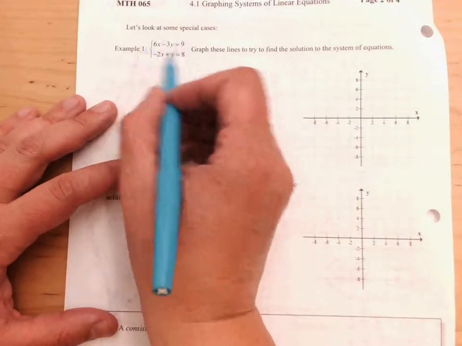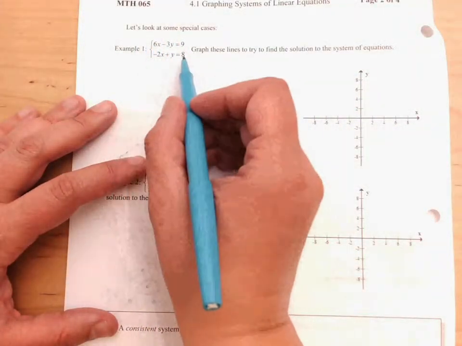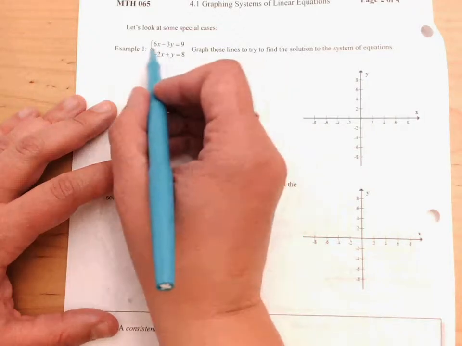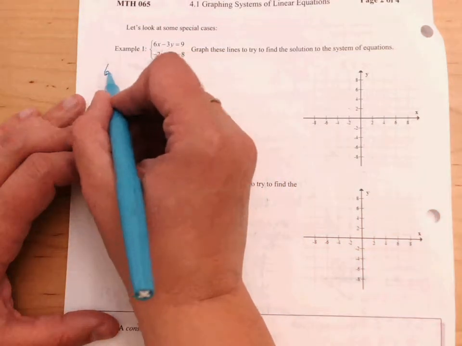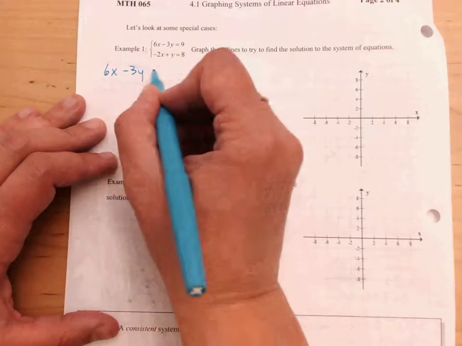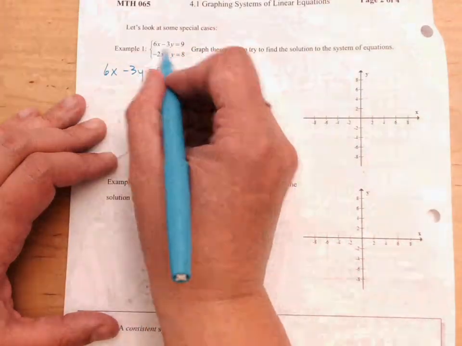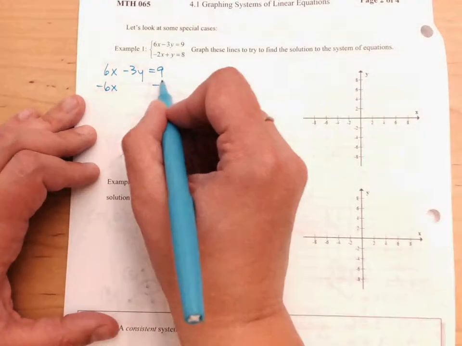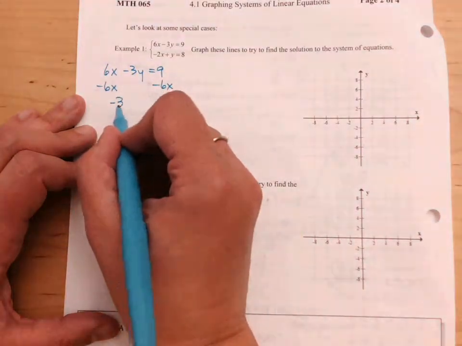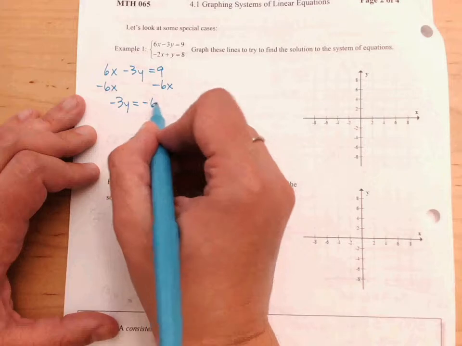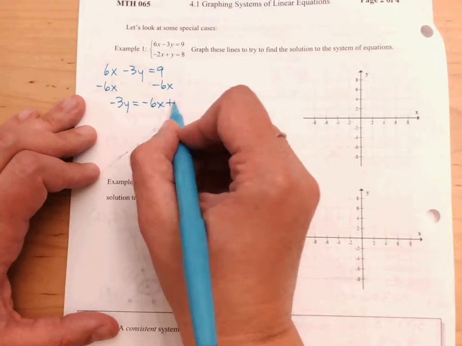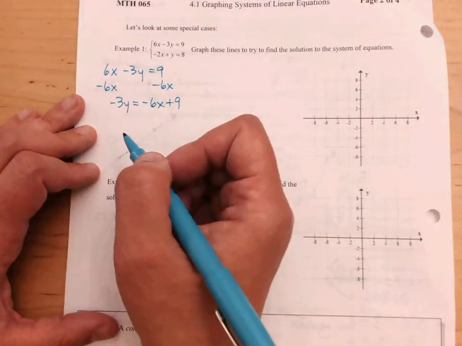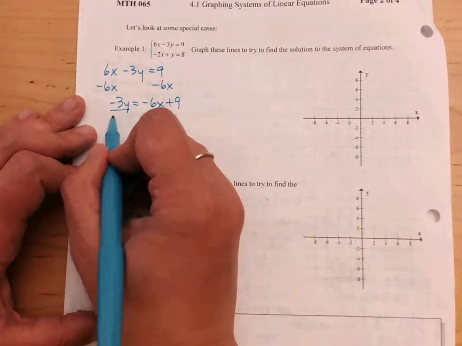My preference, again, you can graph these however you like, is to always put them into slope y-intercept form. So I'm going to take the very first equation and solve for y. I get negative 3y equals negative 6x plus 9. And then what am I going to do to get y by itself?